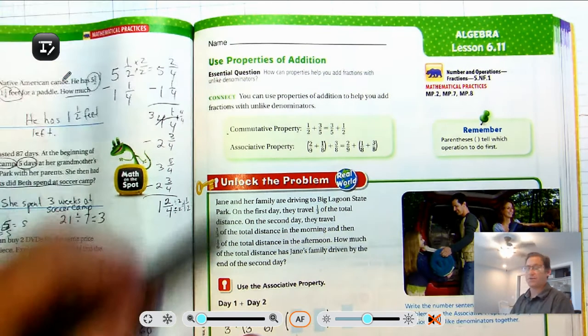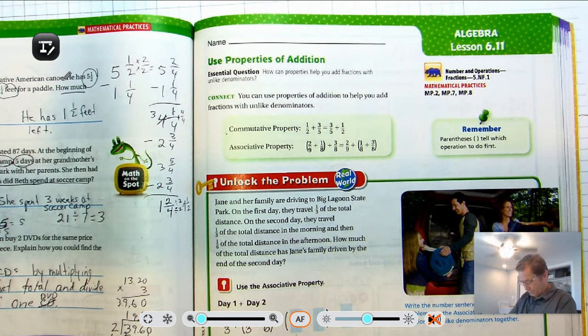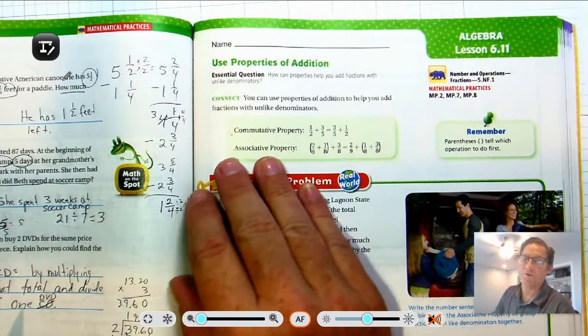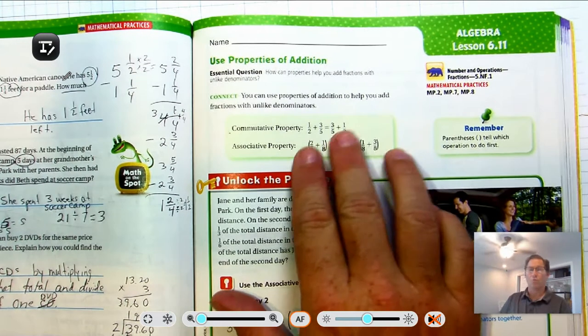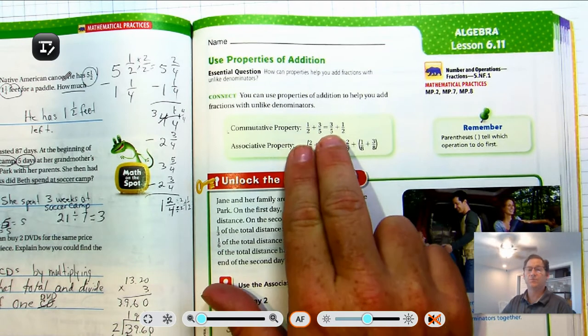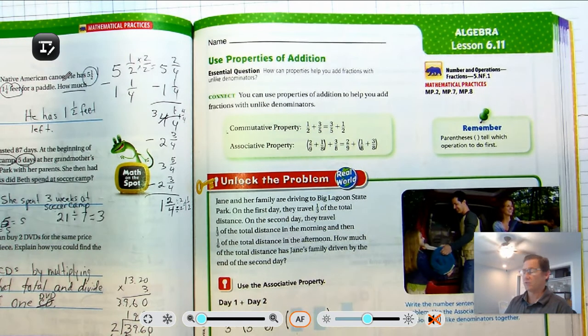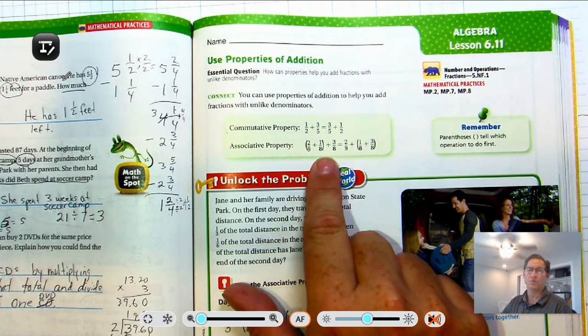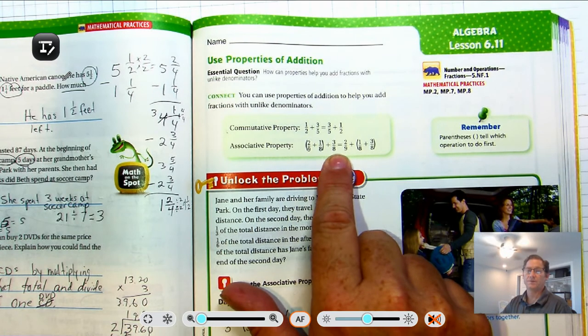Now, the reason we want to use commutative property is often to also use the associative property. We want to switch the order of two out of the three fractions so they're going to be closer to something with the same denominator.